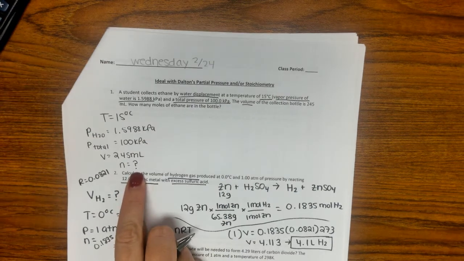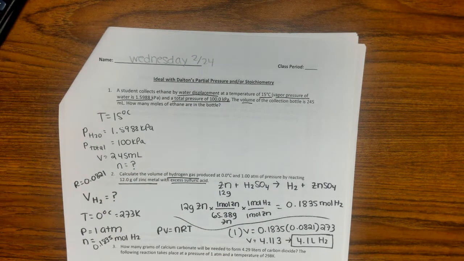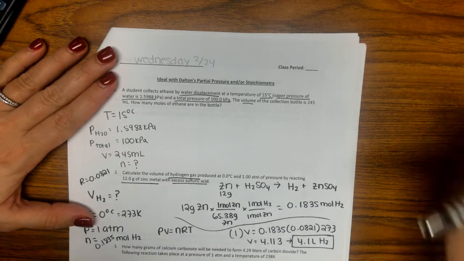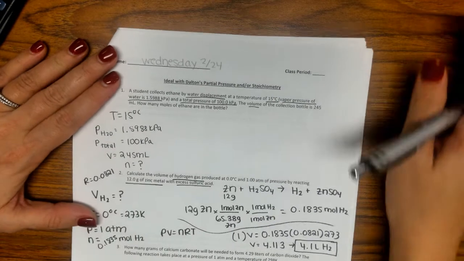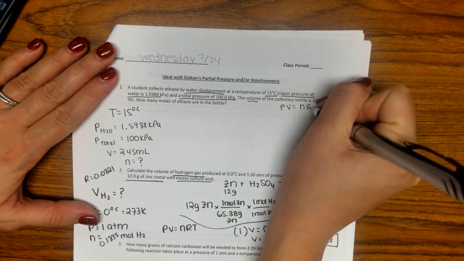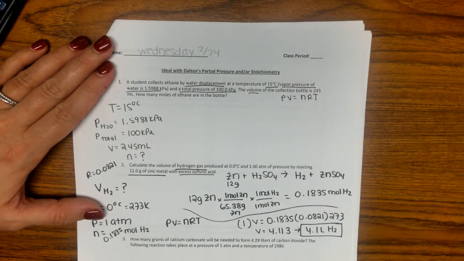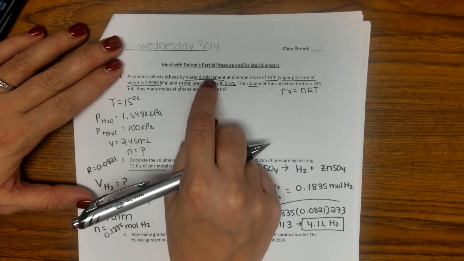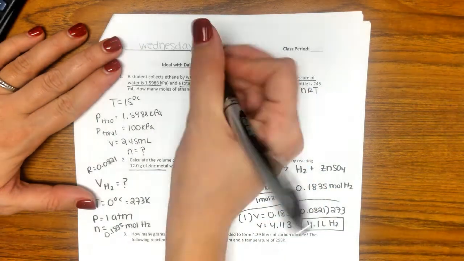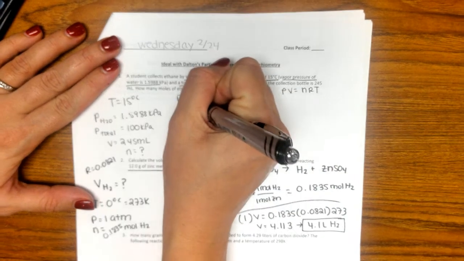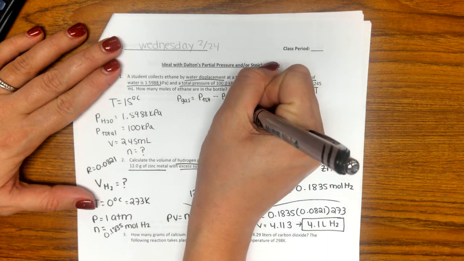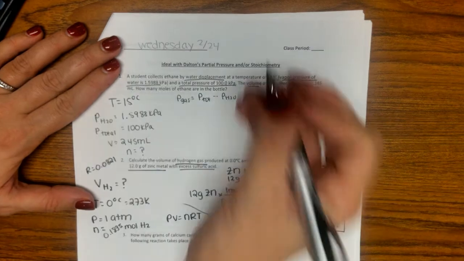So I'm looking for n, which is my moles. Now when you look at this problem, besides the fact that it's on the Ideal worksheet, there's no second temperature, no second volume, etc. It's the ideal gas law, which is PV equals nRT. And if a gas is collected over water, to get the pressure of the gas, which is ethane in this case, you have to take the total pressure and subtract the pressure of the water from it. So you have to remember to subtract those two pressures.